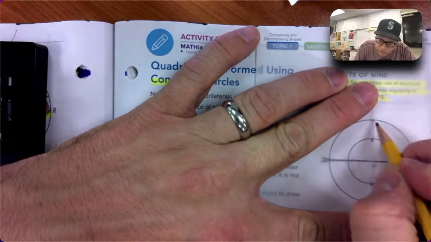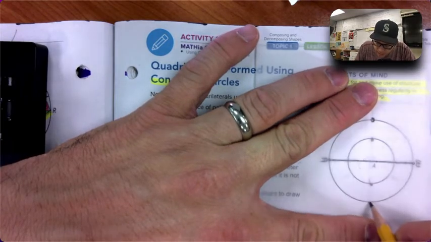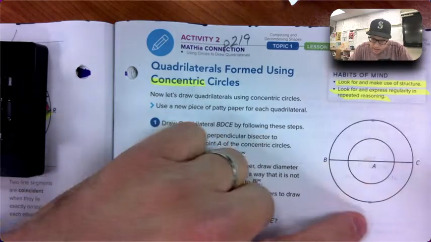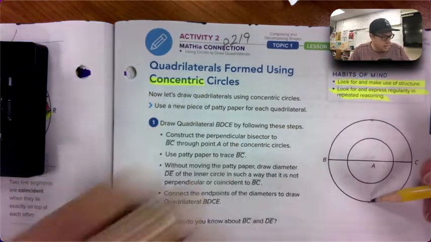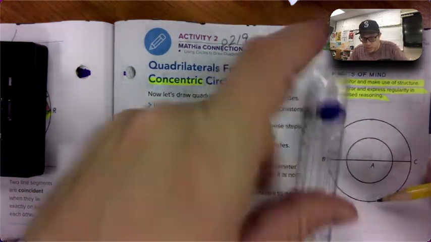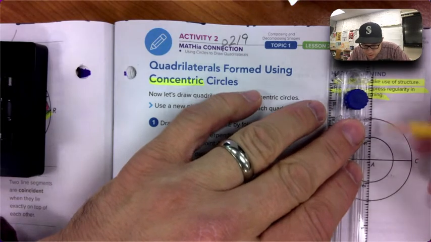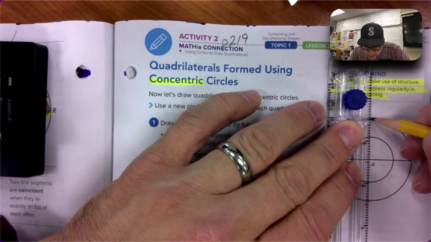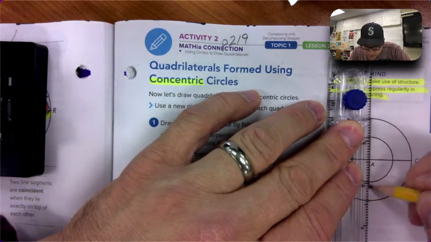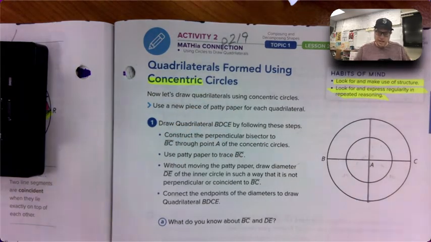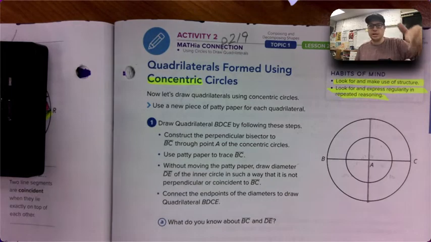By flipping it over, I'm putting the graphite onto the book, and when I trace over them again, it's going to leave a little imprint, and then that's where your straight edge will finish the job. Here is the perpendicular bisector drawn through the middle of the circle. Love it. Looks good.